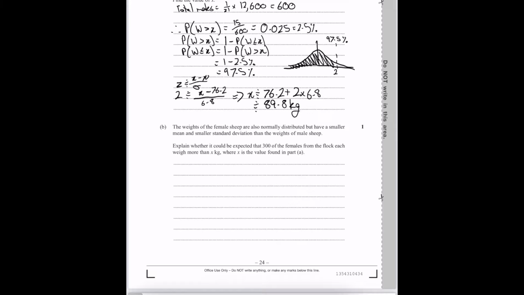Part B says the weights of the female sheep are also normally distributed, but have a smaller mean and smaller standard deviation than the weights of the male sheep. Explain whether it could be expected that 300 of the females from the flock each weigh more than x kilos, where x is the value found in part A. So we actually don't really care about whatever the value of x is. What we want to know is if it can be expected that 300 females each weigh more than whatever that value of x may be. In this case, it's 89.8 kilos.